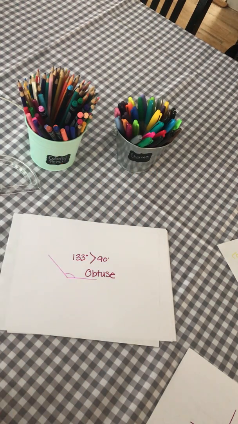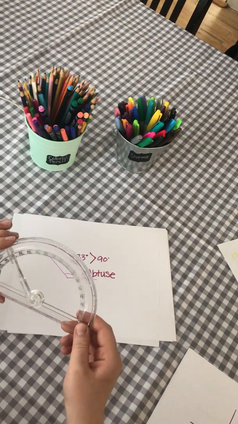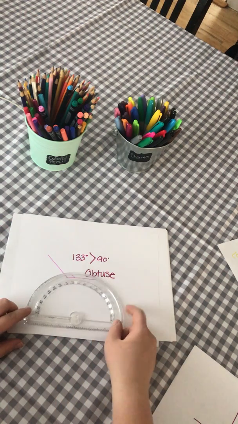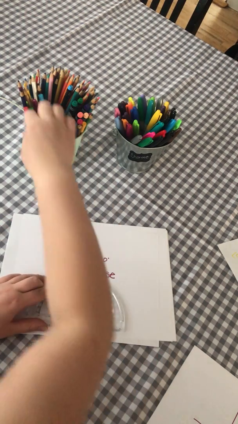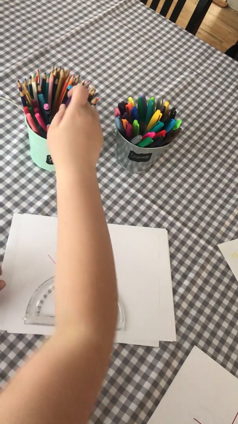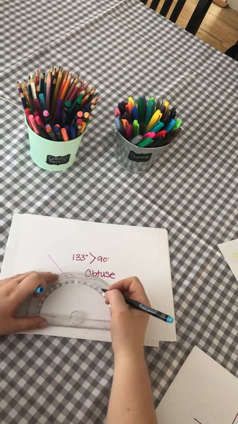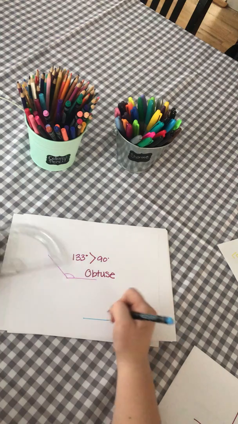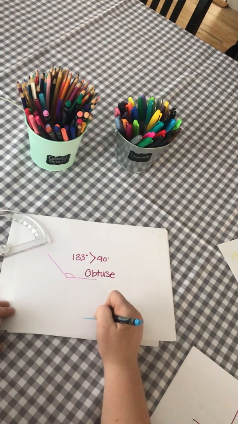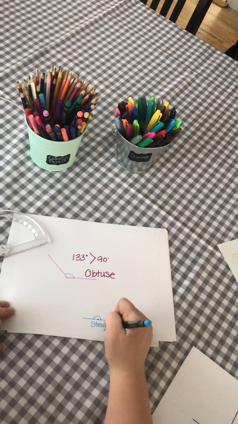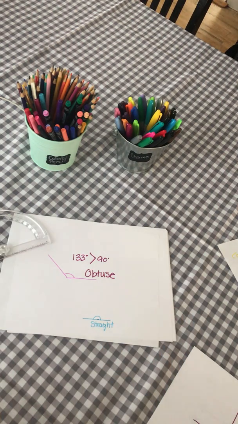We also have another angle. If we were to use our protractor, it would look like this. It'd be just a straight angle. So let's draw that one. Let's try blue. So it goes straight across like this. That is a straight angle. Do you know how many degrees are on a straight angle?